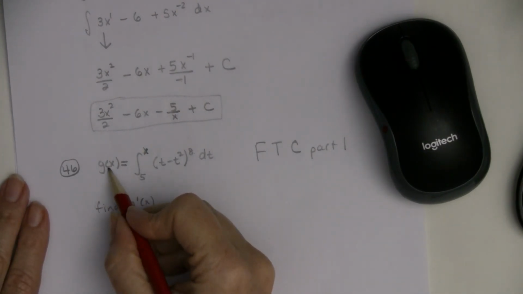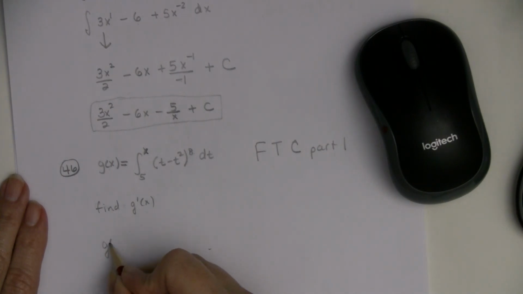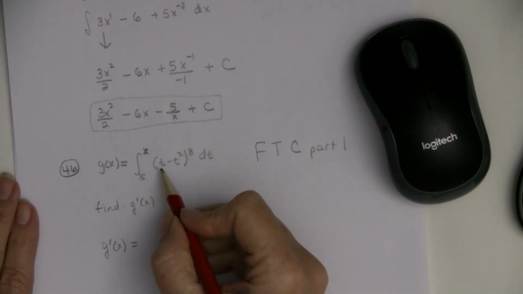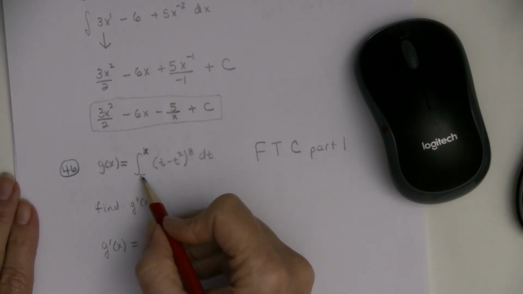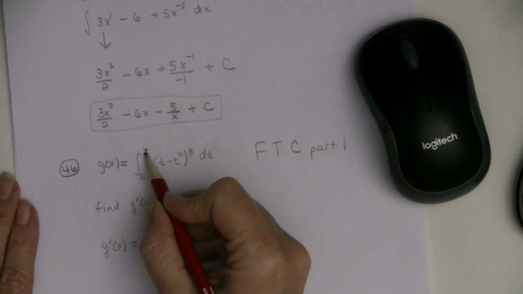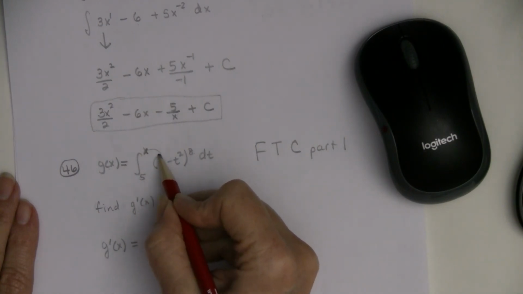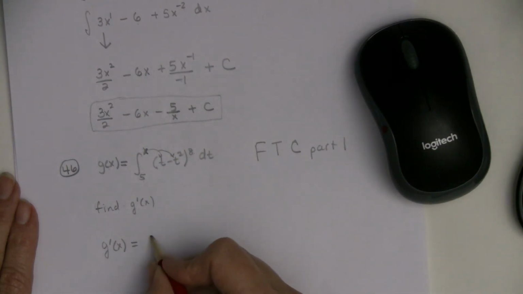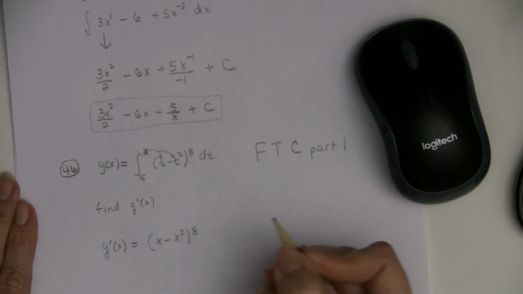So I take the derivative of this, so that's g prime at x. And then how you take the derivative of the integral according to the fundamental theorem of calculus part 2, when you have a constant here and the variable x here, is you just stuff in for t what you know about x. So this was going to be x minus x squared raised to the 8.